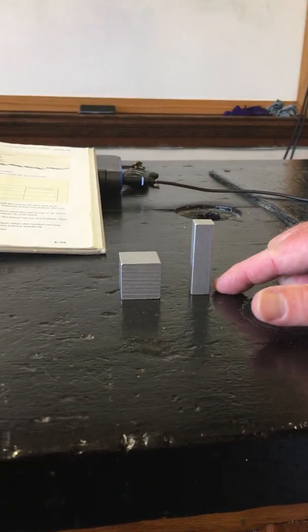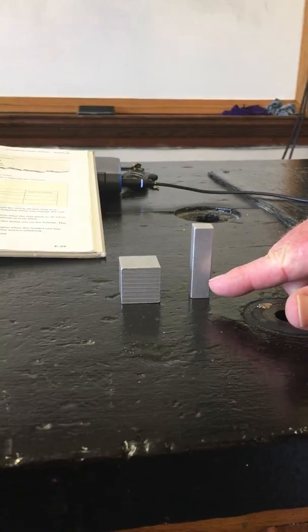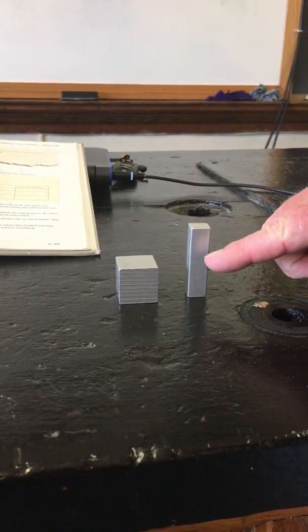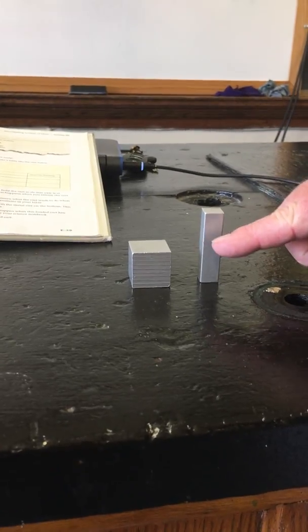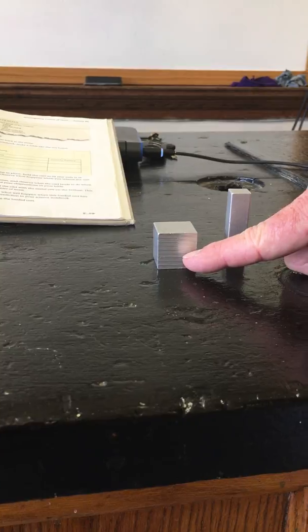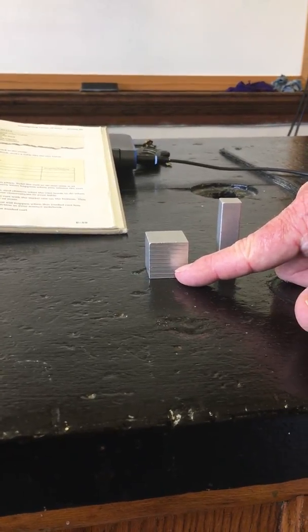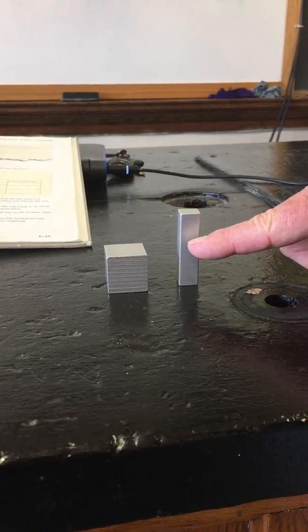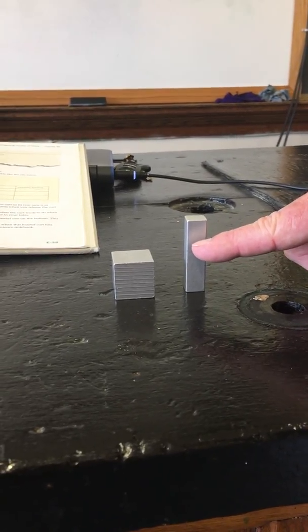This object has a small base, and the mass is going up to the top, so the center of mass is up here, whereas the center of mass is down here. Because the center of mass is lower to the ground here, this is going to be more stable. Since we have a higher center of gravity here, this is going to be a less stable object.